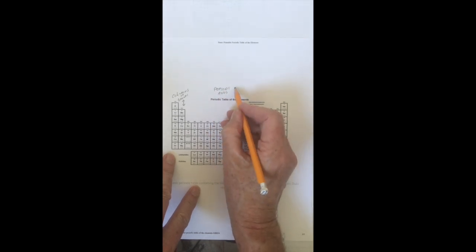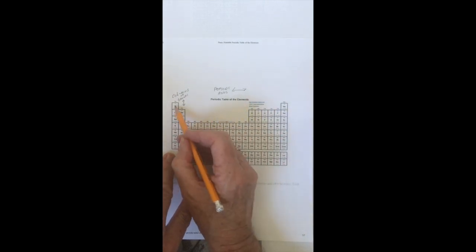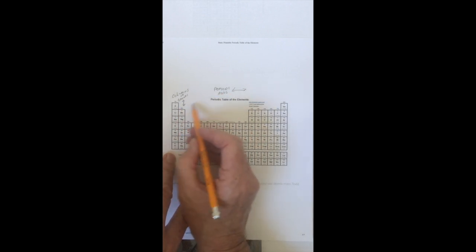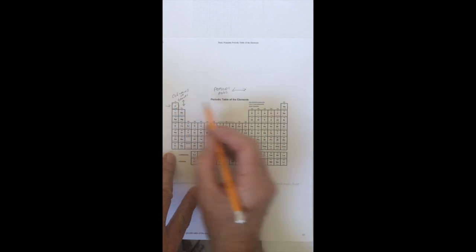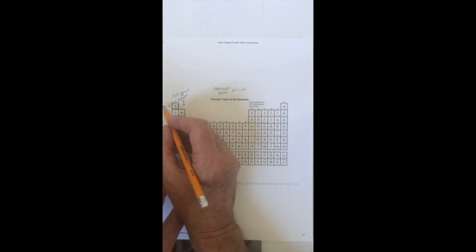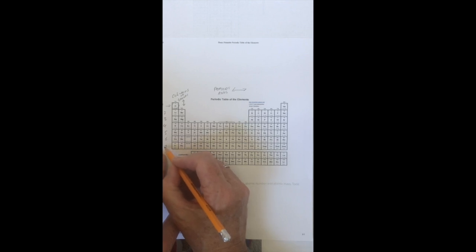Both mean the same thing, and they go across. So for example, hydrogen is in group 1, and it's also in period 1, right there. There are 18 groups going from 1 to 18, and there are 7 periods or rows: 1, 2, 3, 4, 5, 6, 7.